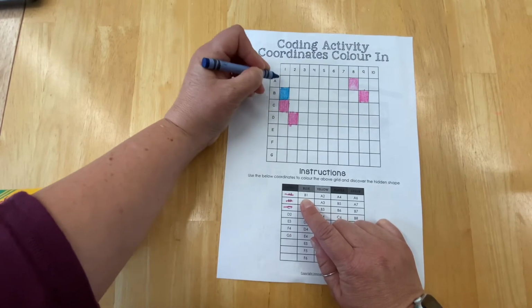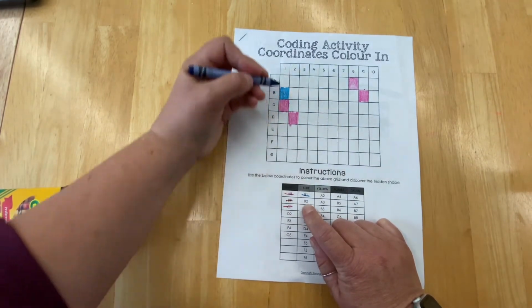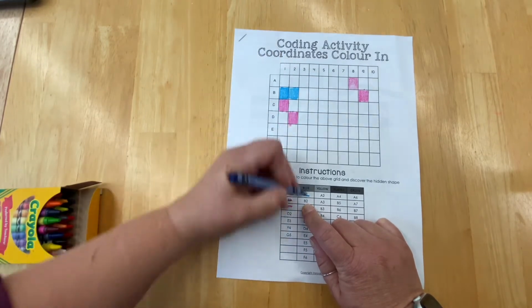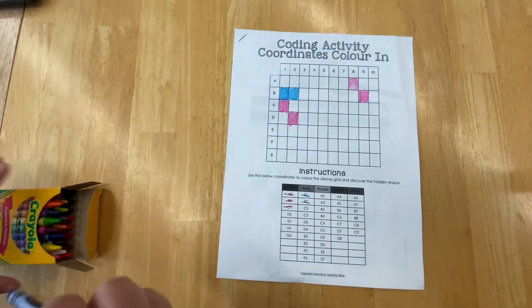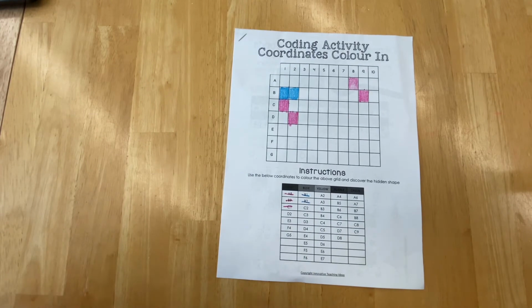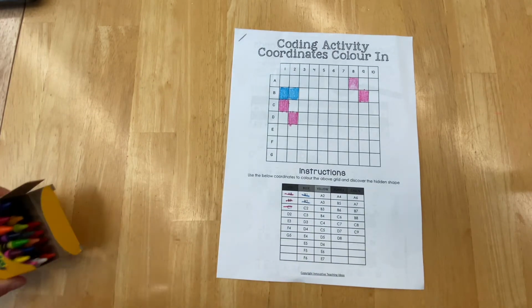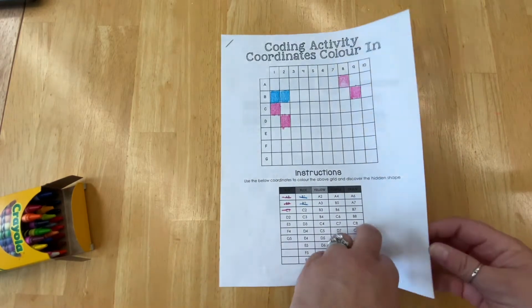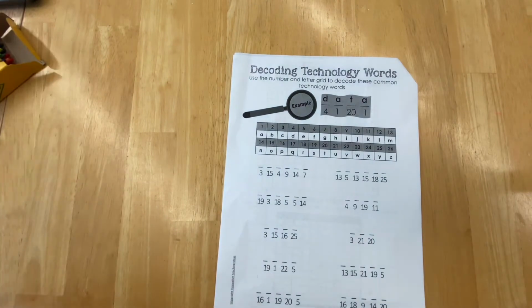So again, B and 1, where they meet up. The next one is B2. Well, that's really simple. It's in the row B and in the second column. You're going to continue like this where you find the colors that you need and then color in the boxes that go with each coordinate. We're moving on to the next page.